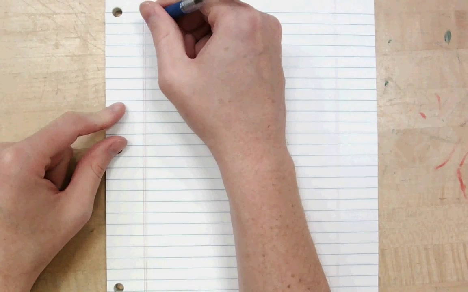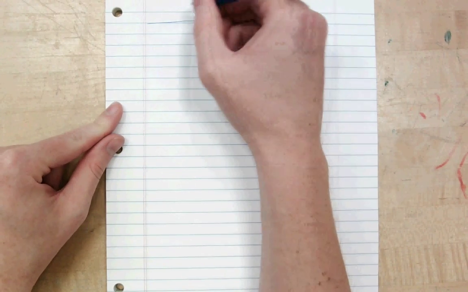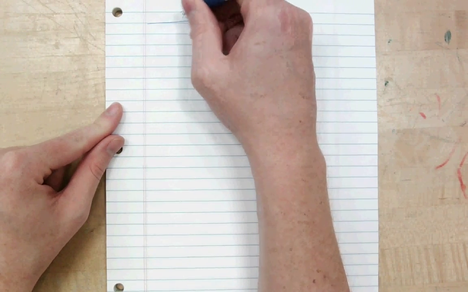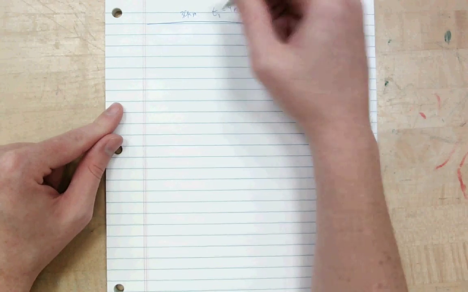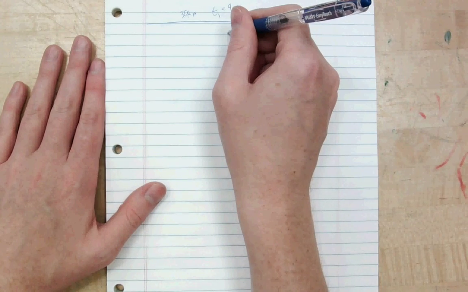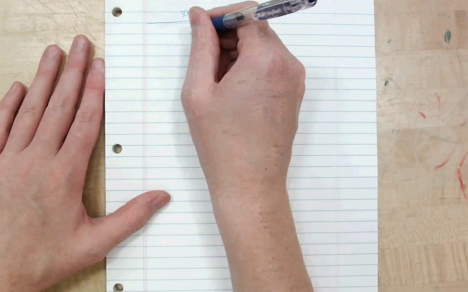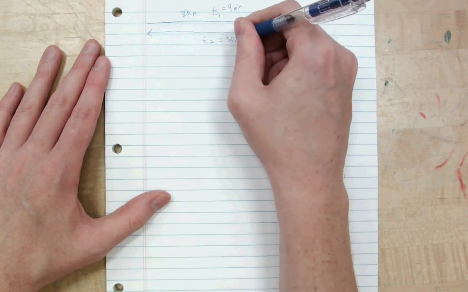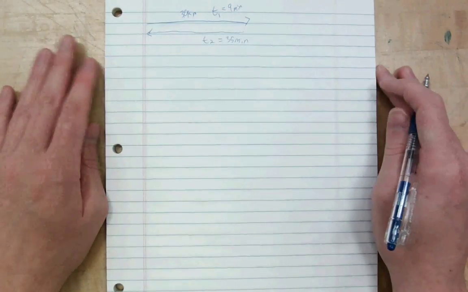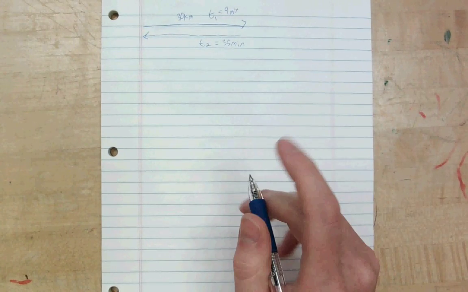This next example is more kinematics practice. Consider if I had a runner who went 3 kilometers, and we'll try to be careful about significant digits, 3.0 kilometers in 9 minutes, and then walked back slowly that same distance in 35 minutes. There are lots of questions we can answer with this using kinematics.